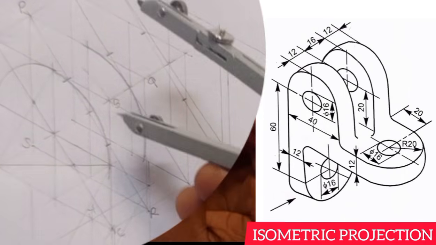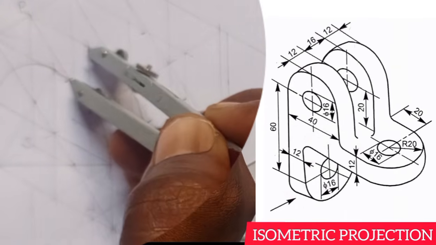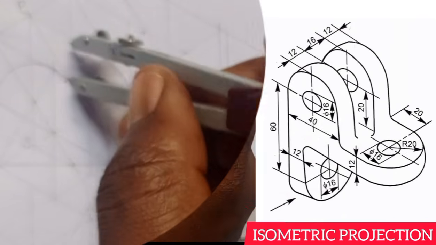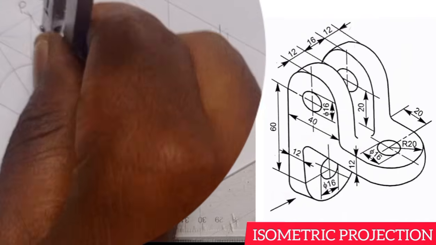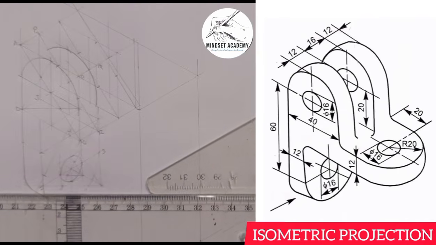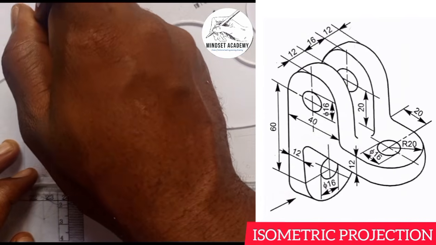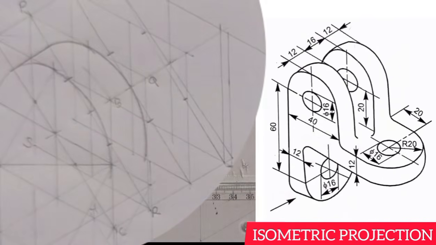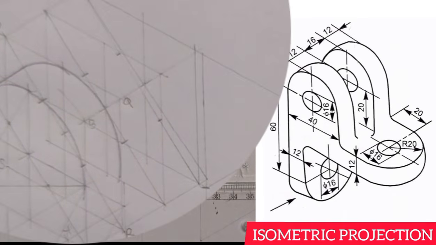And I'll come to this point I marked here, to this point, and I'll just draw a semicircle, but I'll not complete it because I can easily use this to close it up. Hope you can see that. As you can see from the figure at the right hand side. So here is one arrow pointing. The same thing too, I'll do it for the other part also.